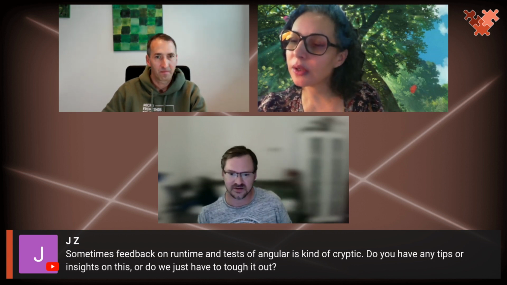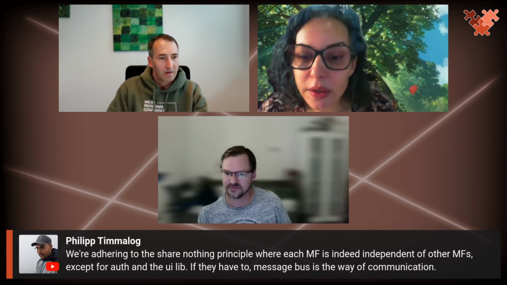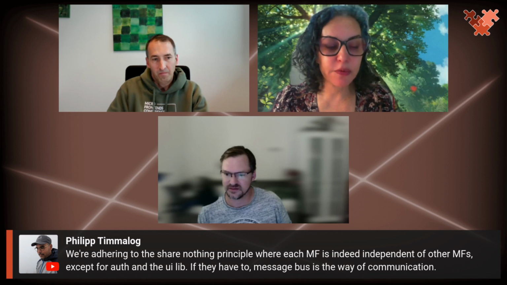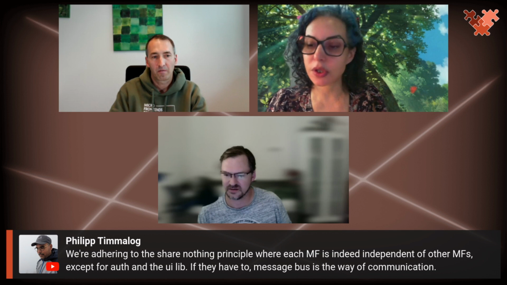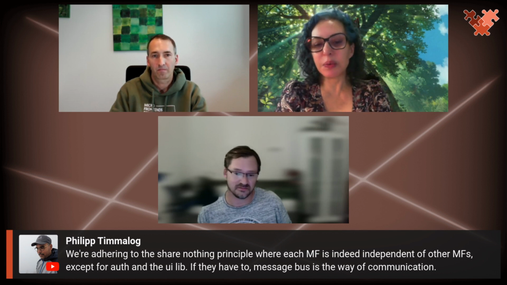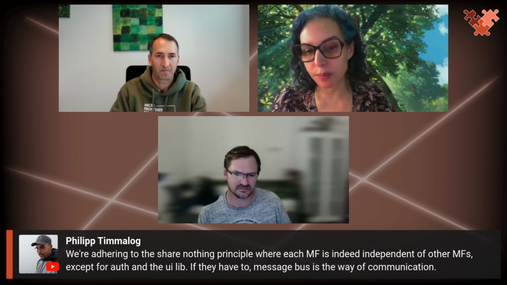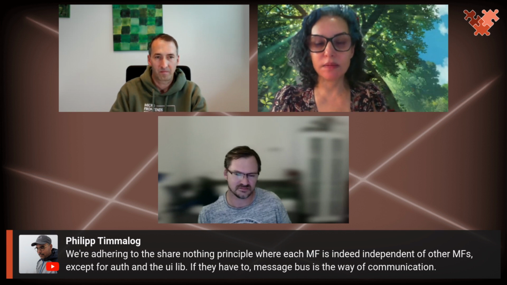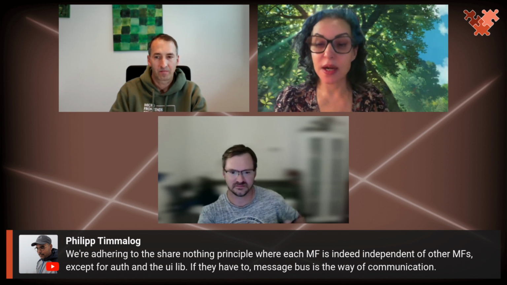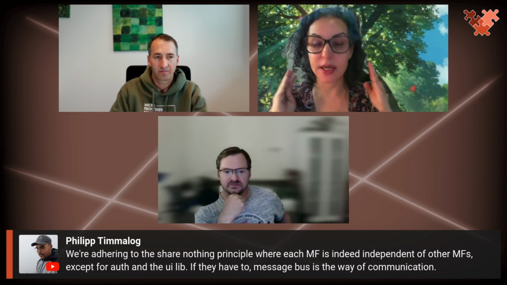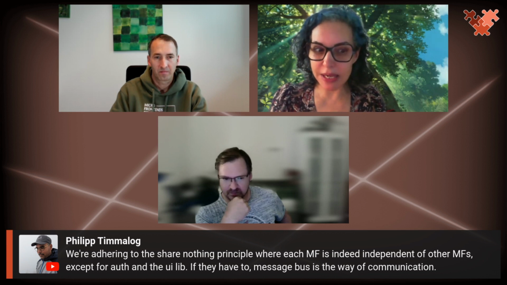It says we're adhering to the share-nothing principle, where each MFE is indeed independent of other MFEs except for auth and the UI lib. If they have to, a message bus is the way of communication. Actually, we are working on an API-first approach, and we have a shared repo for all APIs. I'm not sure I'm answering the question, but many of the data models are derived from the single API repo. Is that what he meant?